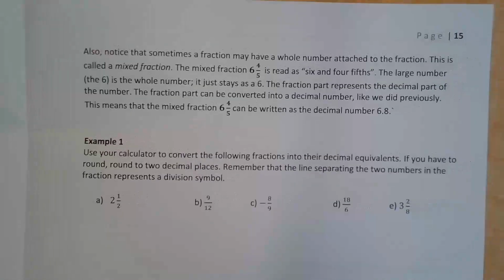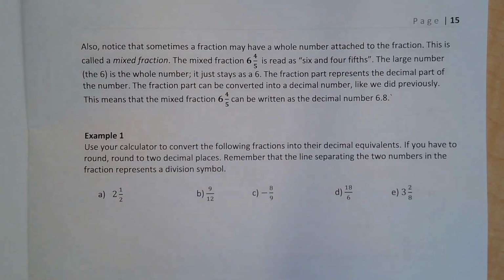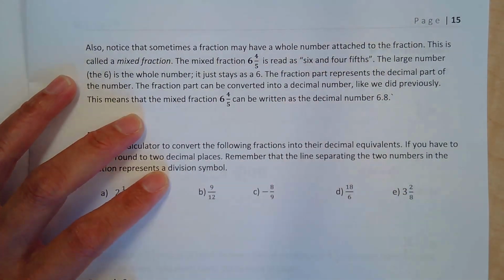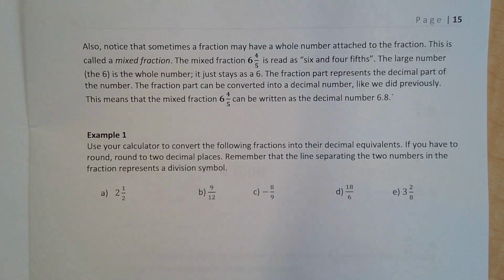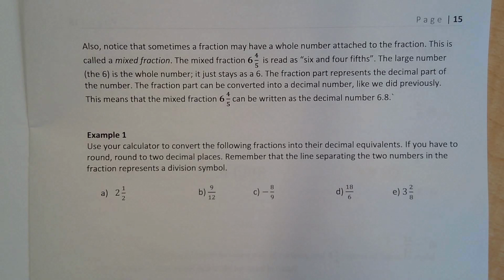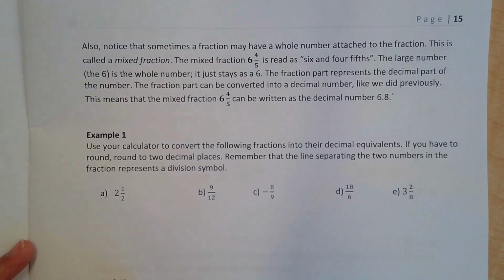Let's take a look at the next page, page 15. Also notice that sometimes a fraction may have a whole number attached to it. We talked about this yesterday when we were trying to visualize a mixed fraction. What does a mixed fraction mean? It means that you have a whole number and a portion, a whole number and then a little fraction right beside it.